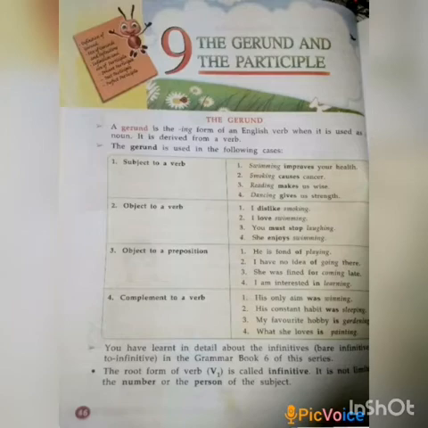The gerund. A gerund is an ing form of a verb. When it is used as a noun, it is derived from the verb. So we know already what is meant by gerund and what is meant by participle. Very simple topic. The gerund is generally the ing form of a verb. In which cases is it used? They are given in the box.